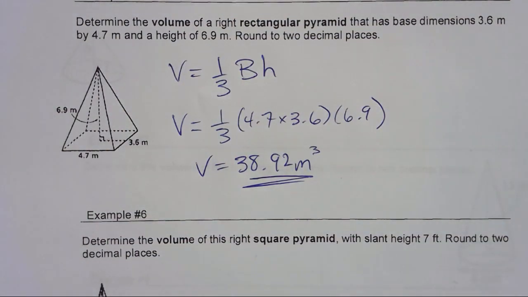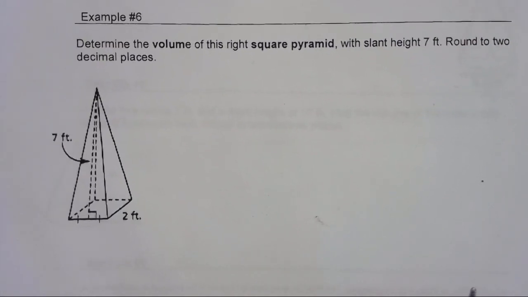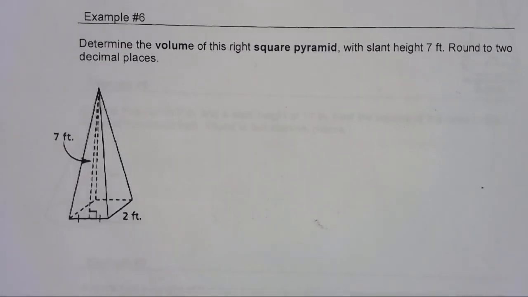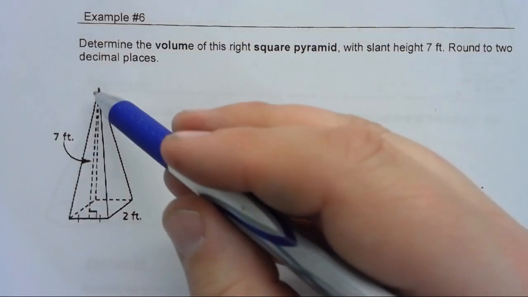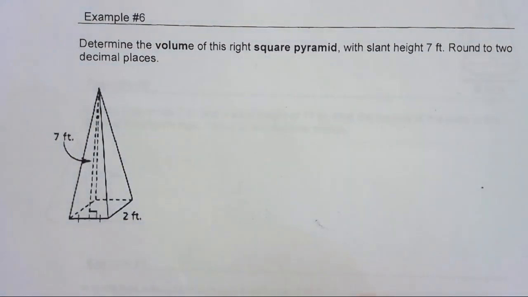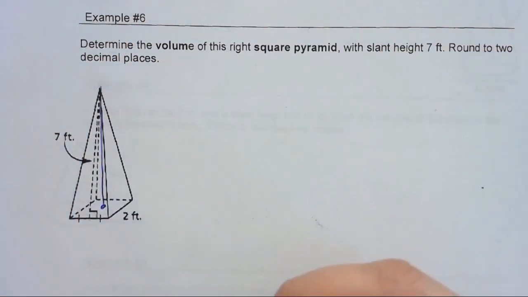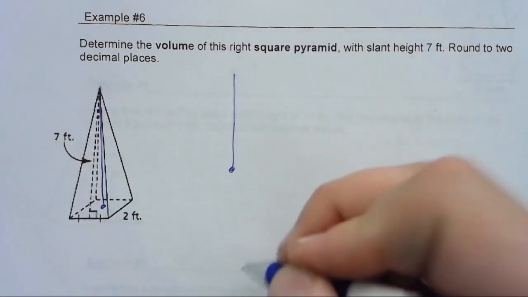Okay. All right. What is the trick in this one? Again, they're messing with it. They're throwing something at you hoping you make a mistake. See that 7 foot? What line is it pointing to? It's pointing to the slant height. I don't want that number. I want the number that goes from here straight up to the apex. So that's this line. I just made it. And I don't know what it is.